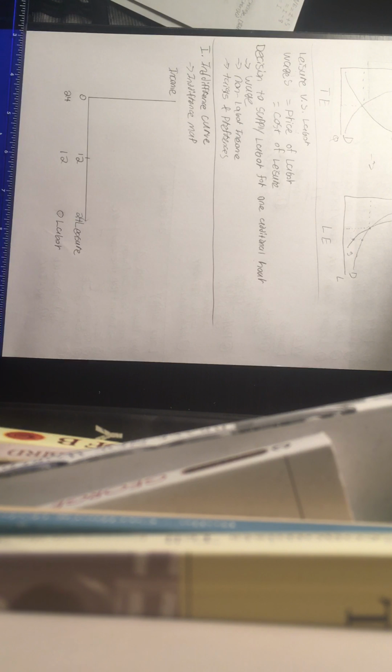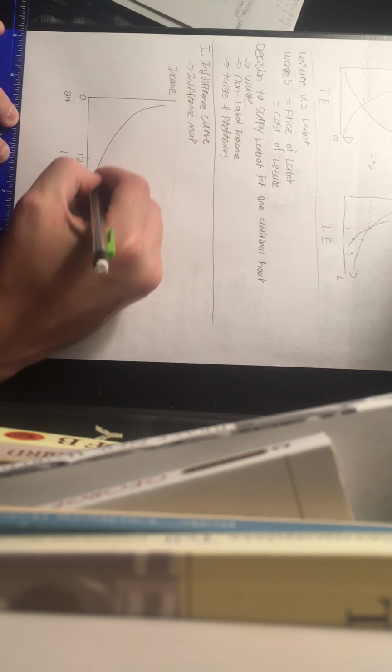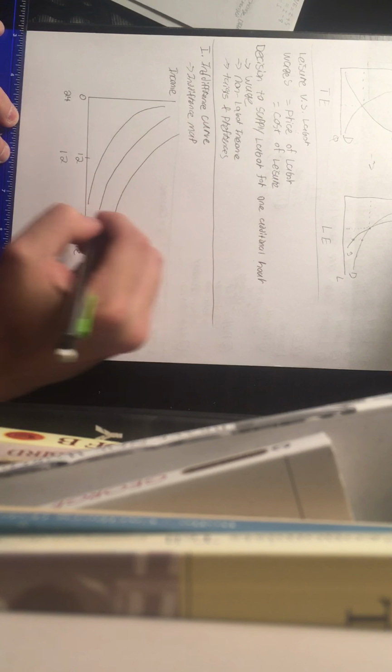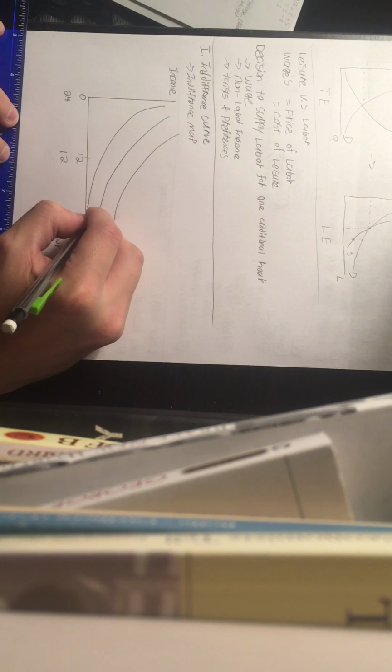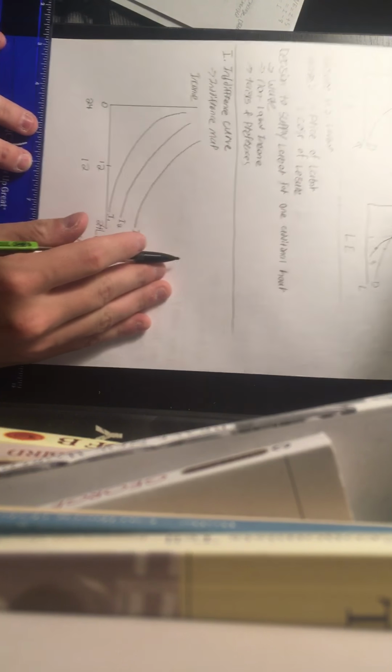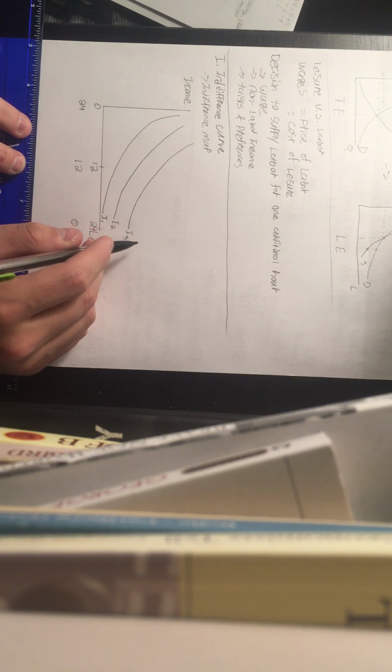So what we're going to do now is draw three indifference curves, and I'll explain the shape and convexity in a moment. So we've got I1, I2, I3. So these are our three indifference curves, and there's a couple properties that come with them.